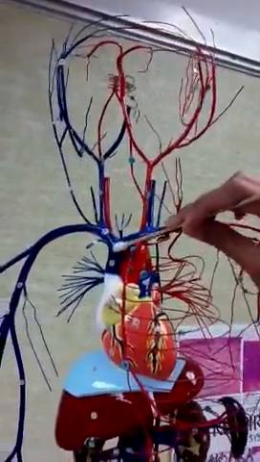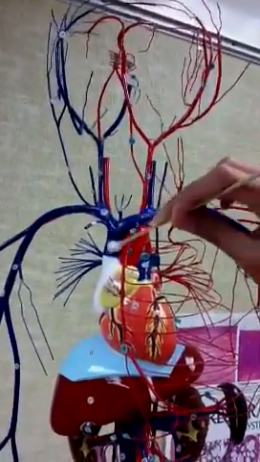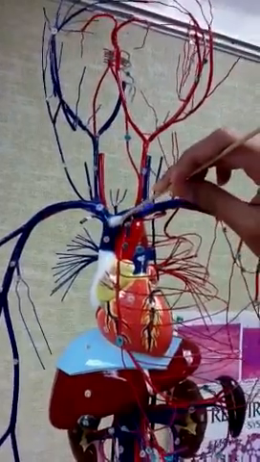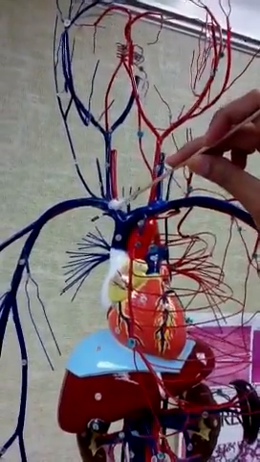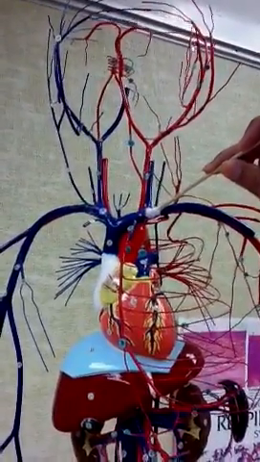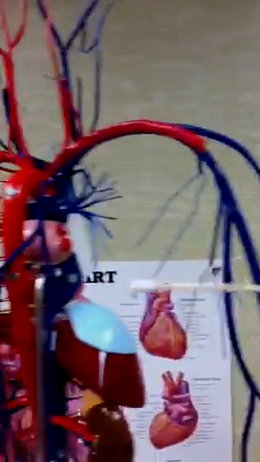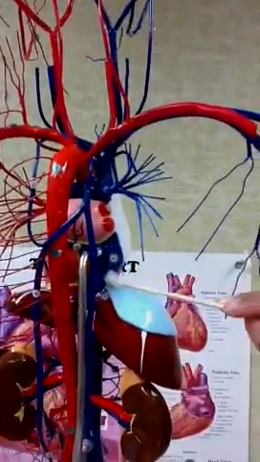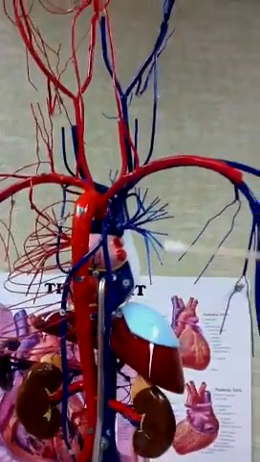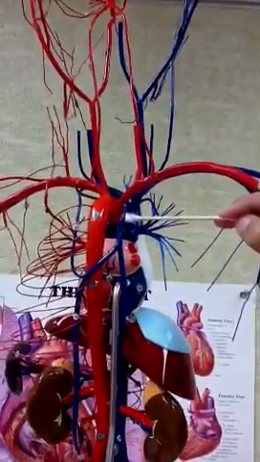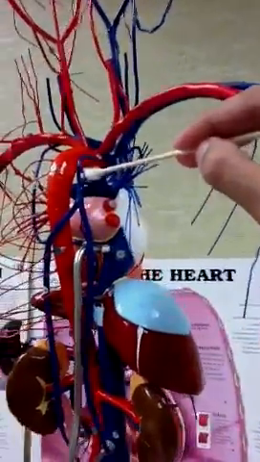Right here, you have your superior vena cava, which also branches out into your right and left brachiocephalic veins. Dorsally, you can see the inferior vena cava, and then up here, this blue one, the azygos.